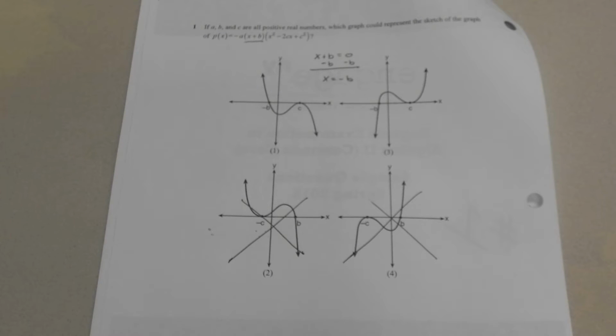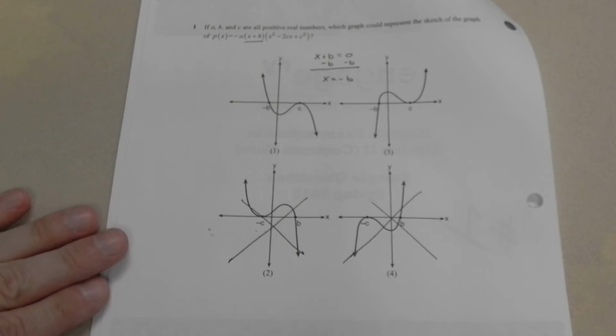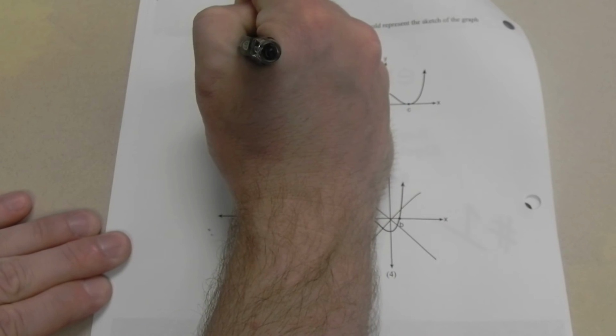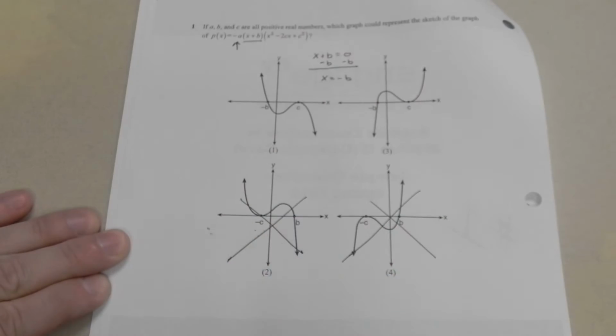Both choices 1 and 3 cross in the exact same roots, at the exact same zeros. They both cross at a 0 of negative b and of positive c. I'm now going to take a look at my lead coefficient, negative a.